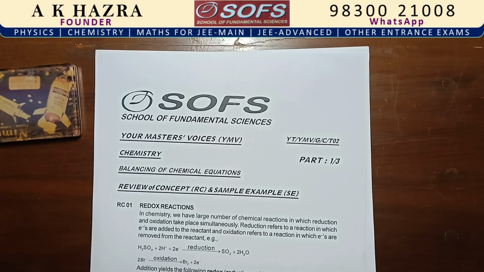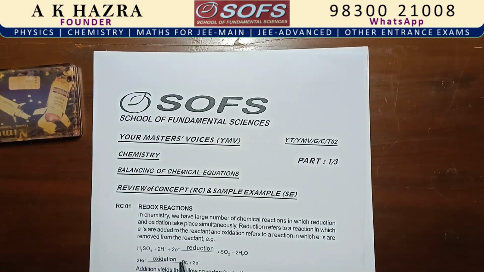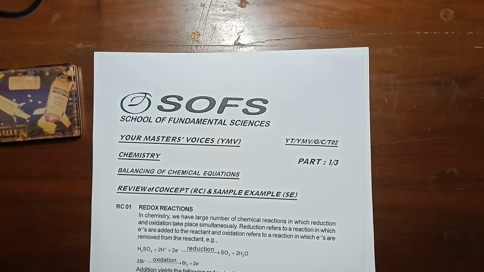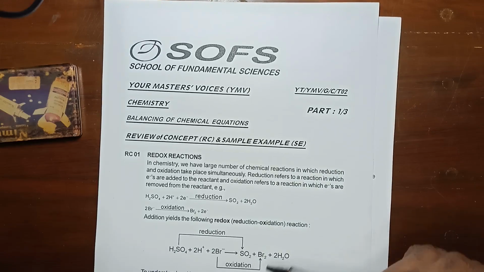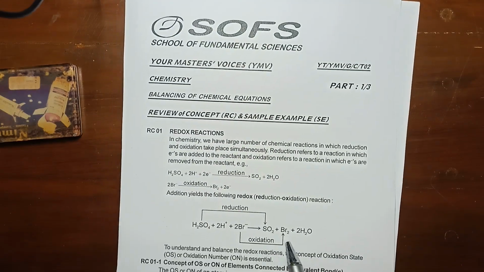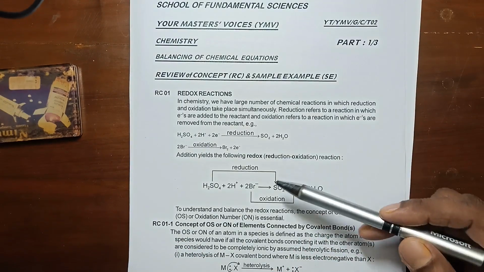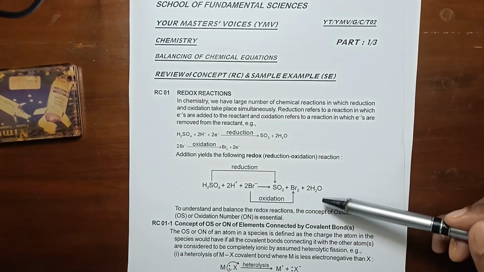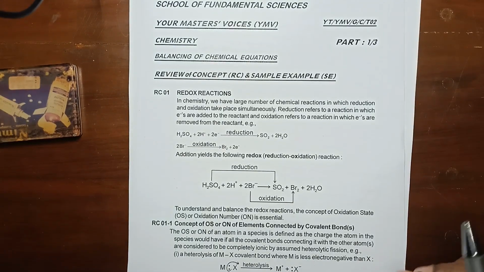For example, if we have H2SO4 plus 2H+ plus 2e- going to SO2, since electrons are absorbed by the reactant, it is a reduction process. And 2Br- to Br2 is an oxidation process because electrons are released from the reactant. If we add the two reactions, we will have H2SO4 plus 2H+ plus 2Br- giving SO2, Br2 plus H2O, as the electrons are cancelled out. This is a redox reaction because the oxidation and the reduction take place simultaneously.